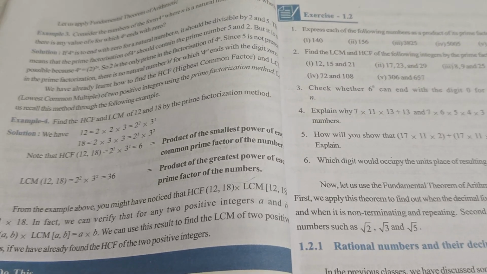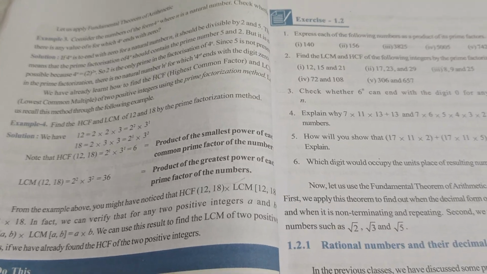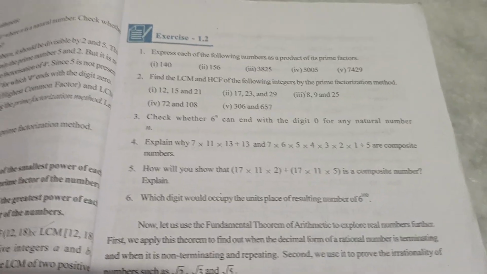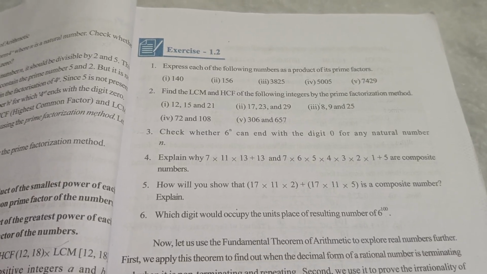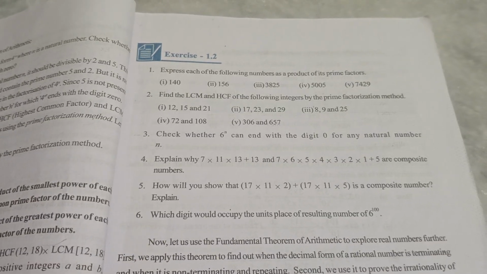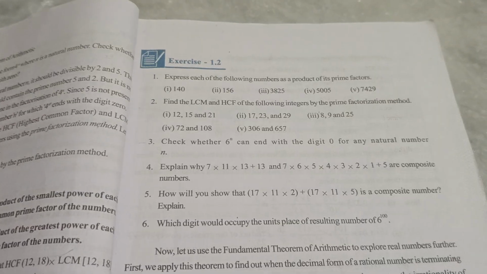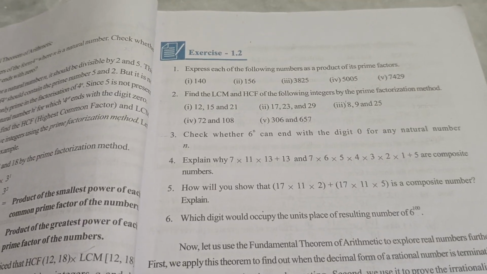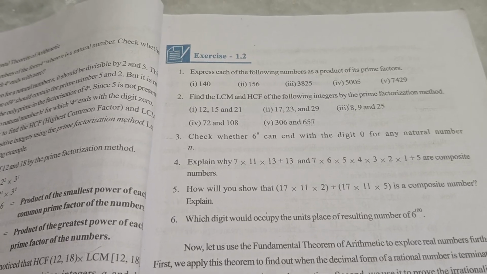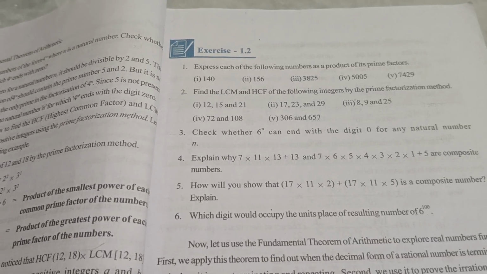Today we are going to discuss exercise 1.2 sums. In exercise 1.2, we already know how to express each of the following numbers as a product of prime factors. You are already learning this from 6th class, so I don't need to say that. Let us go for the next one: find the LCM and HCF of the following integers by prime factorization method.